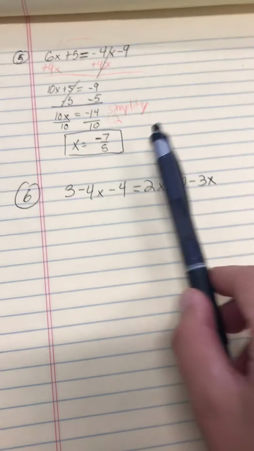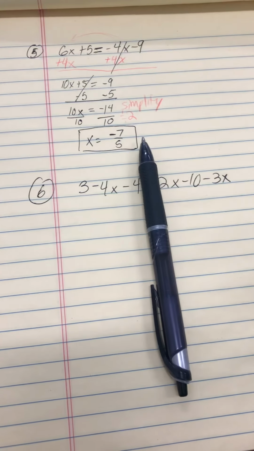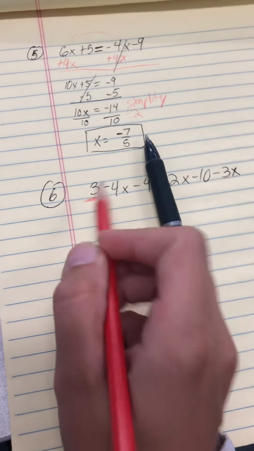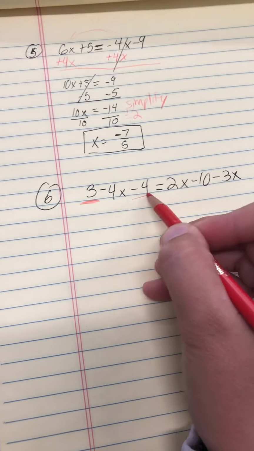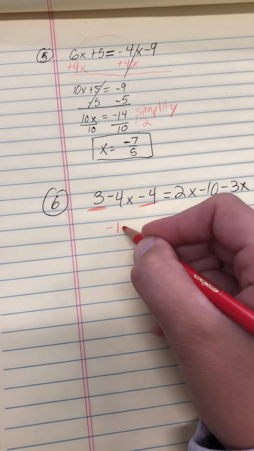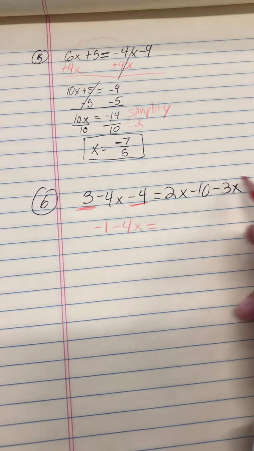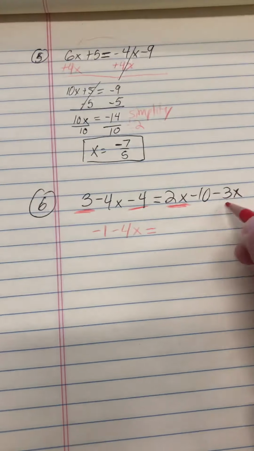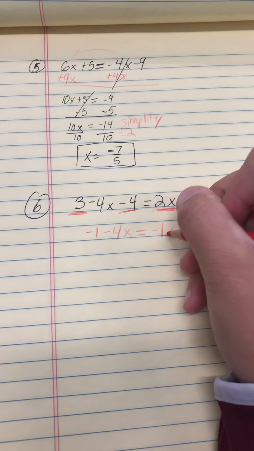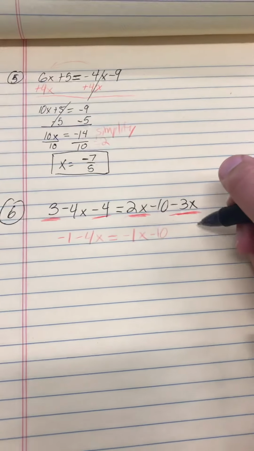So in this problem, I need to locate my equal sign, which is right here. And then I need to pay attention on each side what is happening. So I have 3 minus 4x minus 4. So actually 3, let me move that, and minus 4 are like terms. So 3 minus 4 is -1. Then I have a minus 4x equals. Now I have to deal with this side of the equal sign. So I have a 2x and a -3x. Those are like terms. So 2 minus 3x is -1x. And then I have a minus 10.